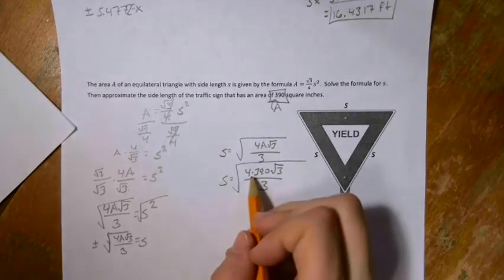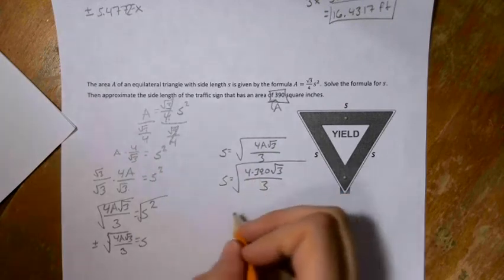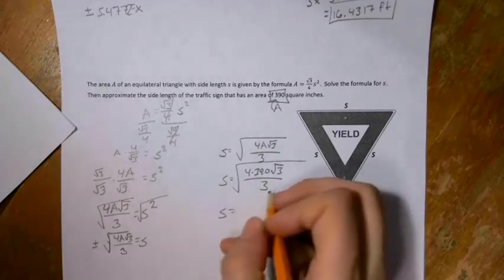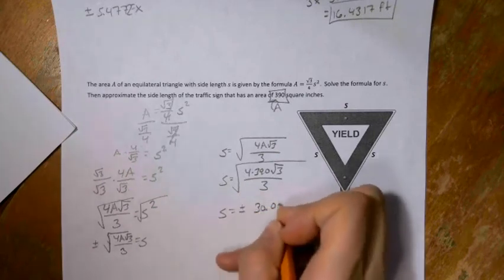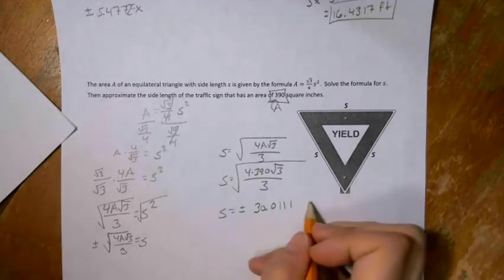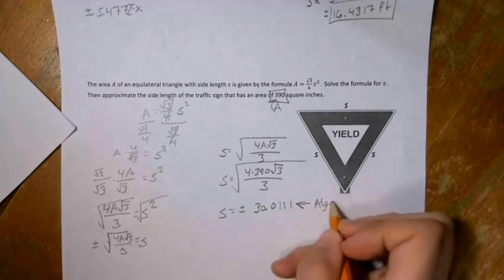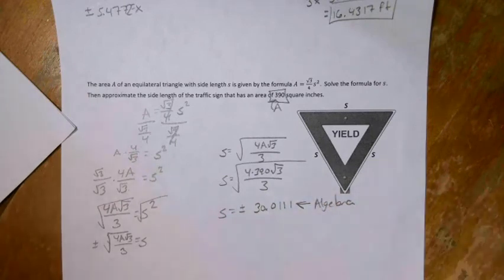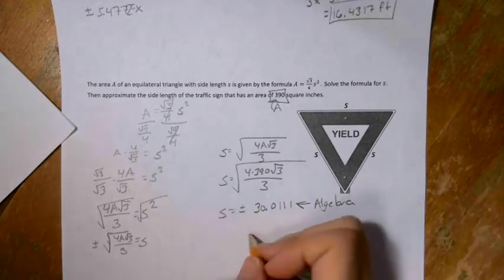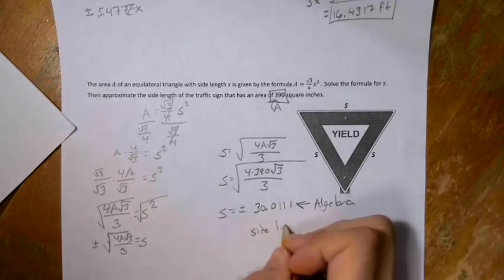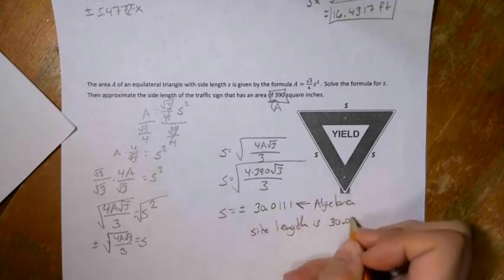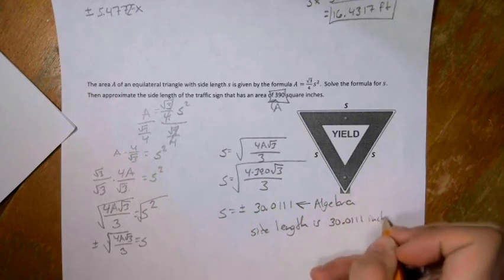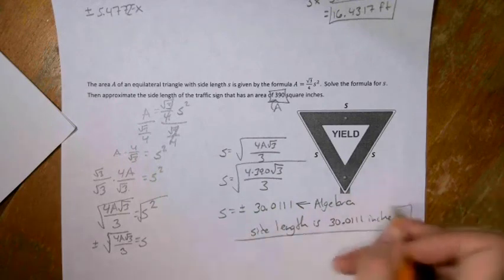Well, when we do this, because I'm just plugging this into a calculator, we get plus or minus 30.0111. That's the algebra answer. When we actually look at it, again, distance cannot be negative. So that means the side length is 30.0111 inches for that triangle.